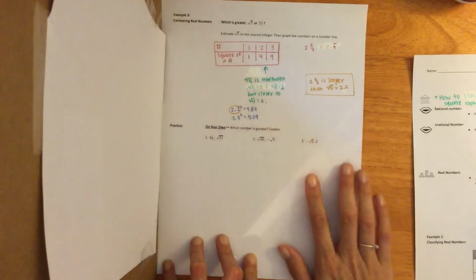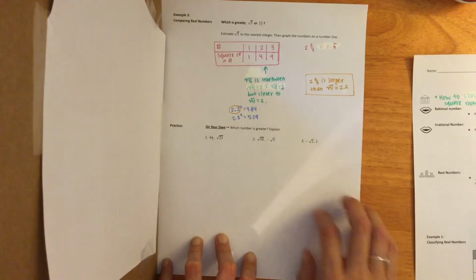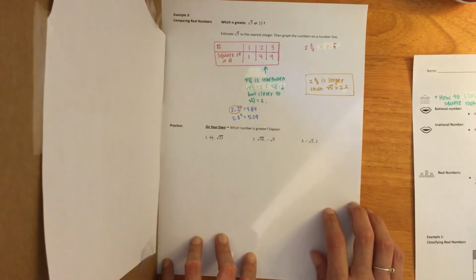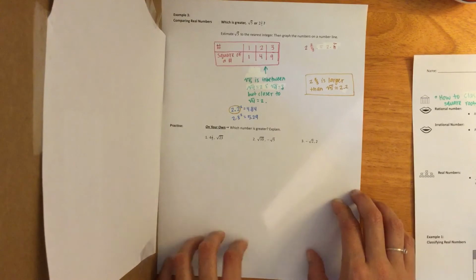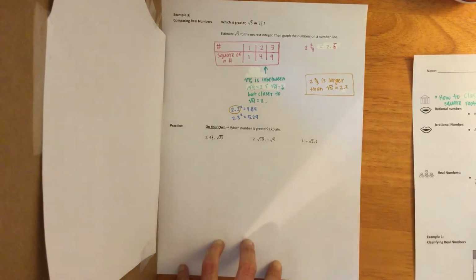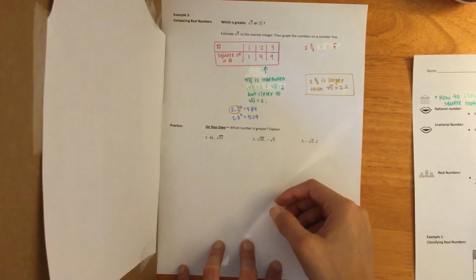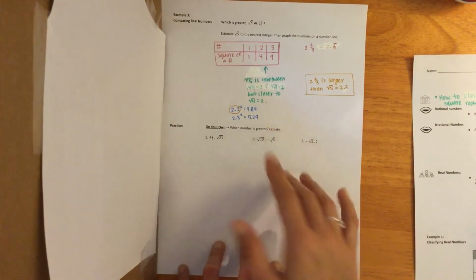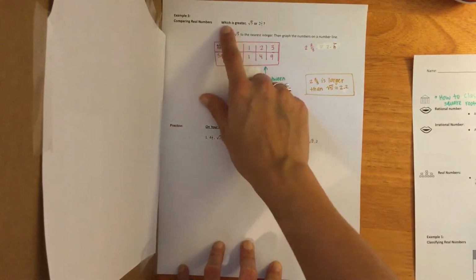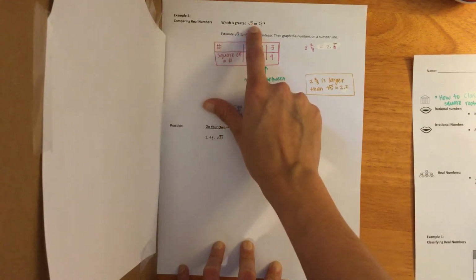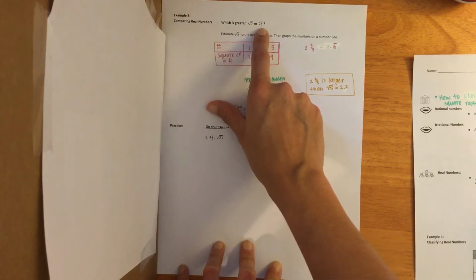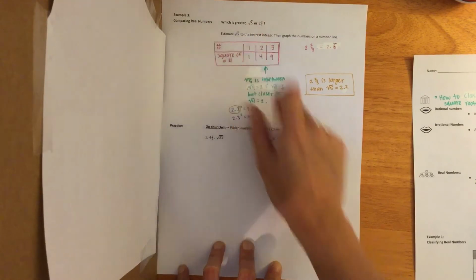So now, I'll be honest, guys, this is a little more complicated. I think a lot of you will do better with this if you just guess and check, playing around with the calculator, but I'm going to show you the way that the book shows it to you, so that when you look at the textbook you'll understand what's going on there. It says, which is greater, radical 5 or 2 2/3? Well, we did this last week when I showed you the PowerPoint.